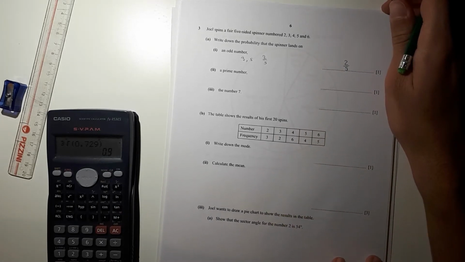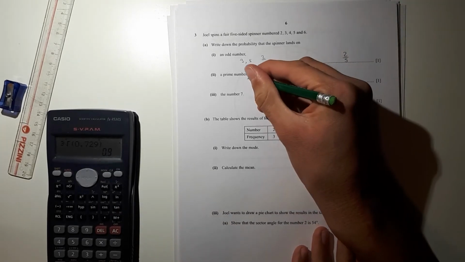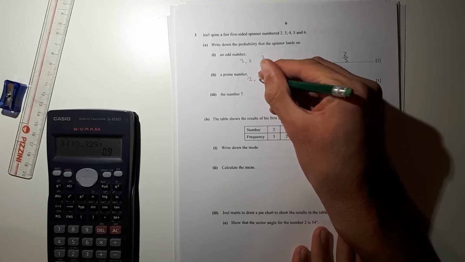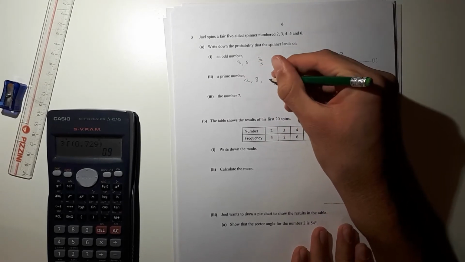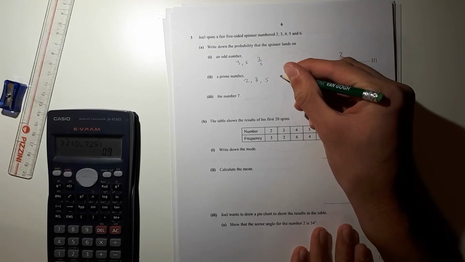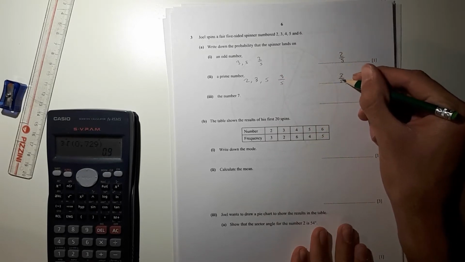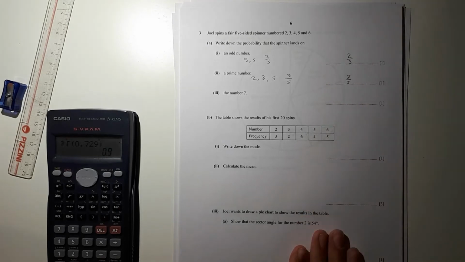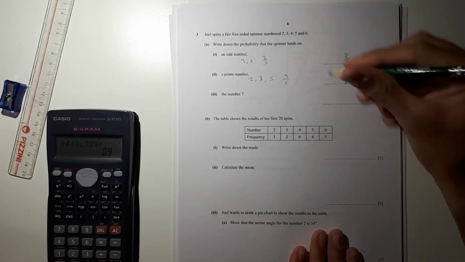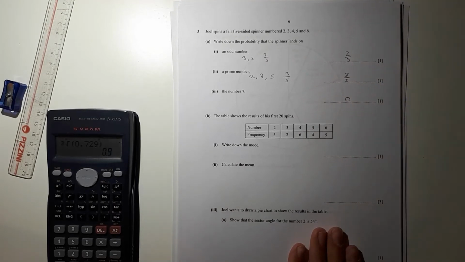Then a prime number. The prime numbers we have are 2, 3, and 5. So this is 3 out of 5. Then number 7, that is not over here, so the probability is 0.